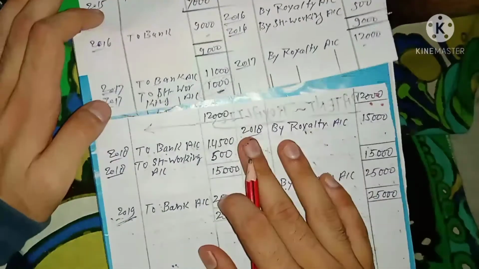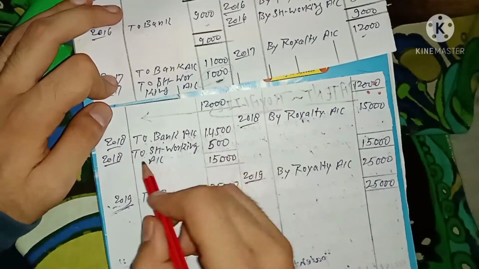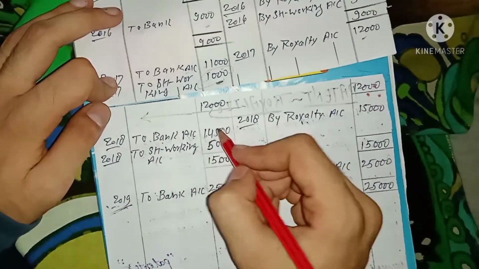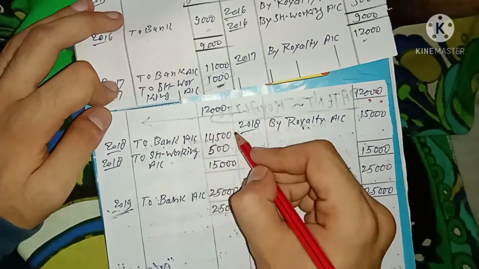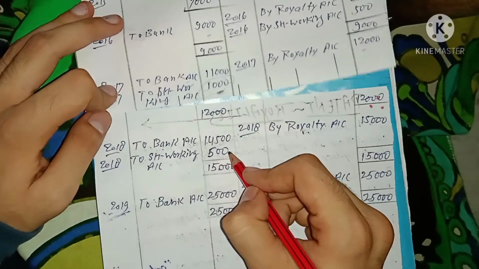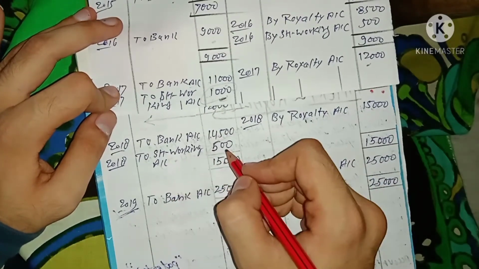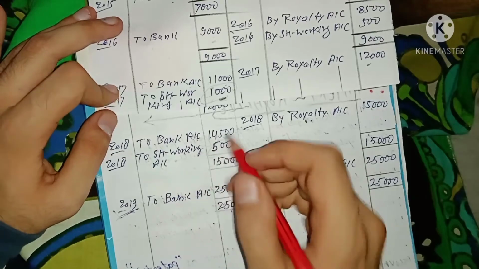There were 12,000 in whole: 11,000 has been paid by the patentee to the patenter, and 1,000 has been charged by the patentee. And in the year 2018, you can see to the bank 14,500, and short working only 500, the amount paid by the patentee to the patenter, and the amount simply withdrawn by the patentee out of the short working amount.